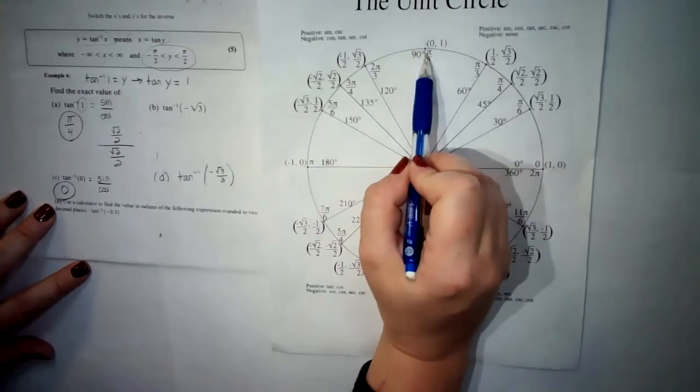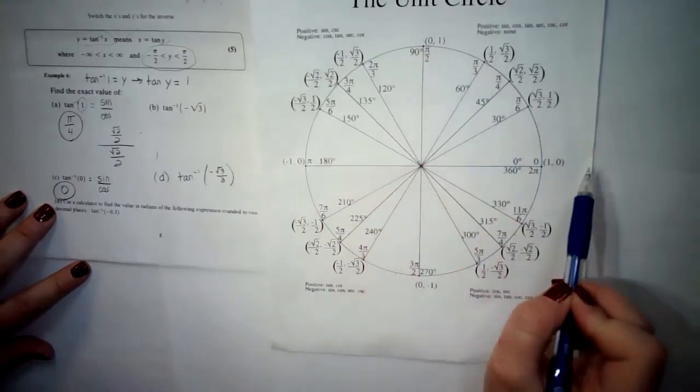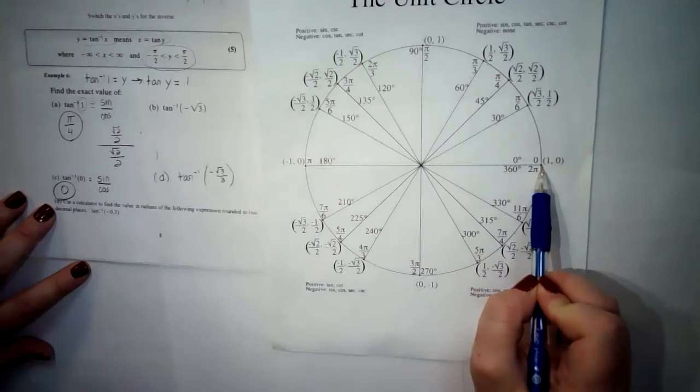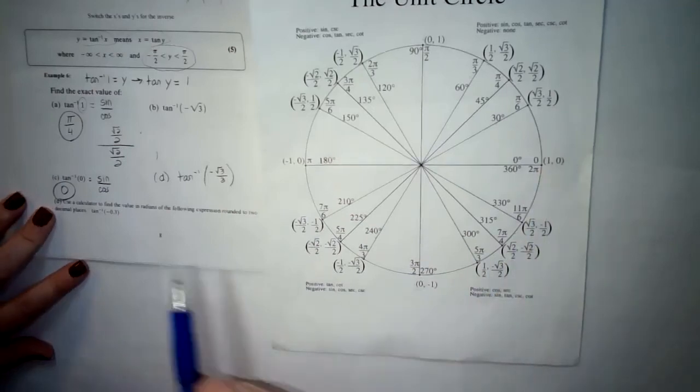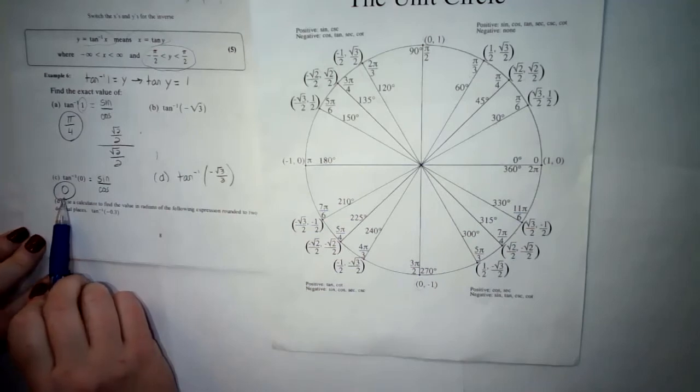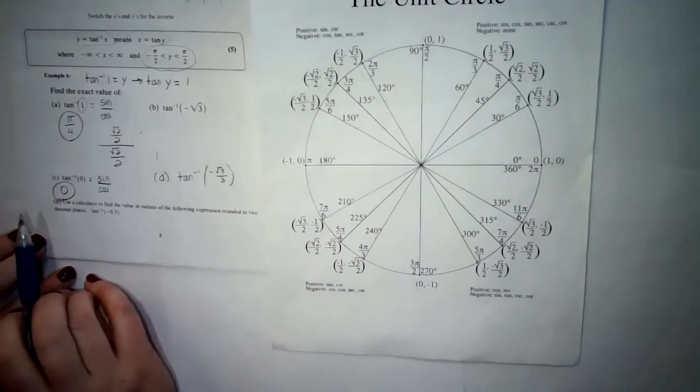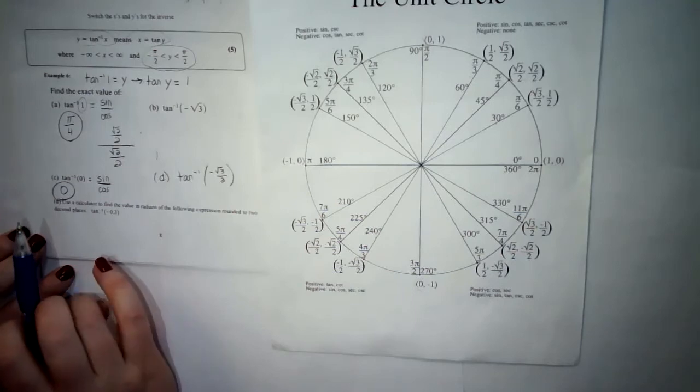Here, this would be 1 divided by 0. Nope. 0 divided by 1, that'll work. -1 divided by 0. Nope. So it's got to be 0. Are we all right with that?